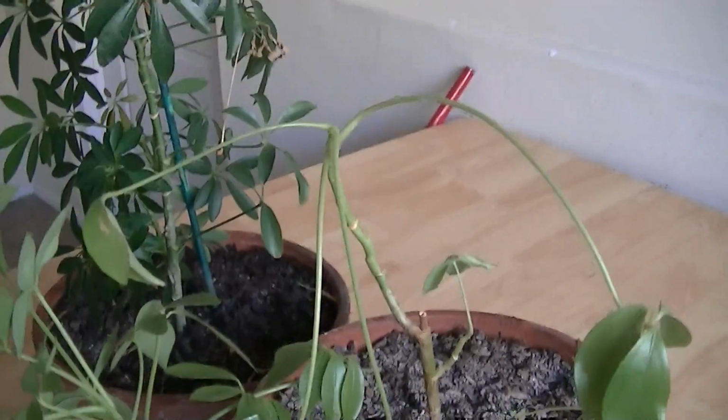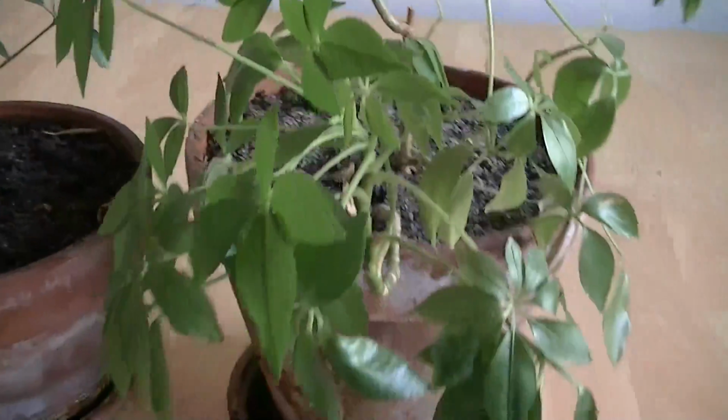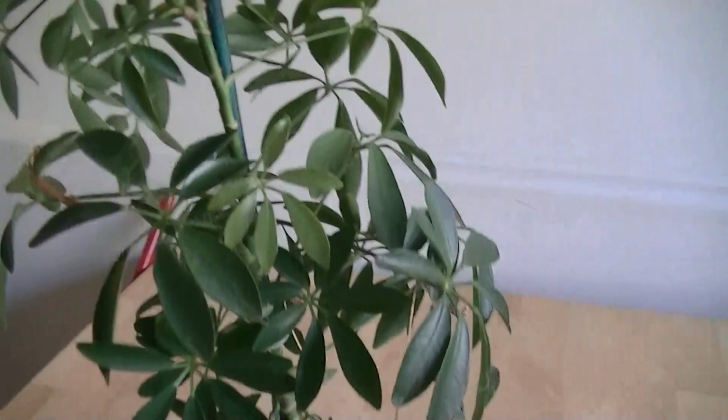It's very sickly as compared to the one that is next to the window.